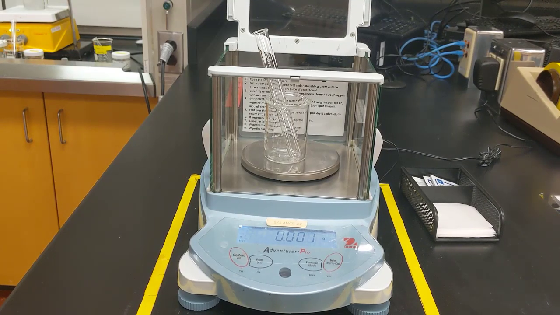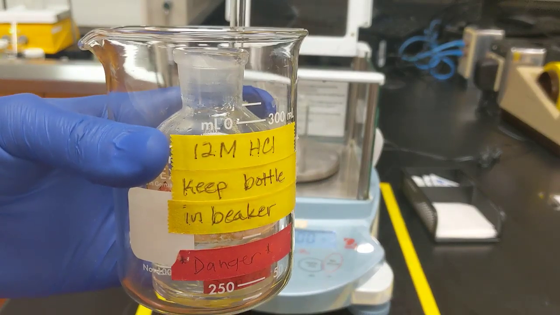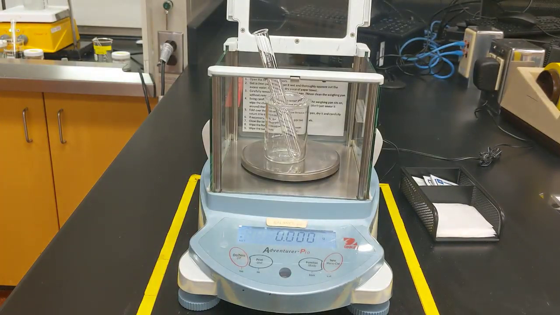Let's start out by measuring out the 12 molar hydrochloric acid for test tube A. Test tube A needs to have 0.5 milliliter of 12 molar hydrochloric acid, which is hard to measure out, so I'm going to do it by mass instead. I looked up the density of 12 molar hydrochloric acid, and it's about 1.2 grams per milliliter, which means I should measure out approximately 0.6 grams. So I'll try to do that carefully and dropwise.